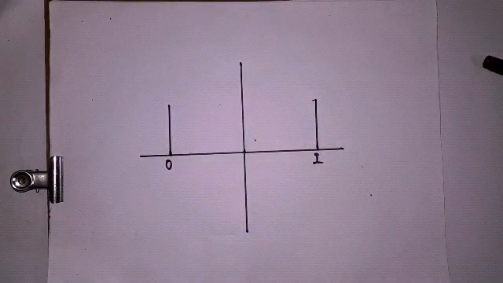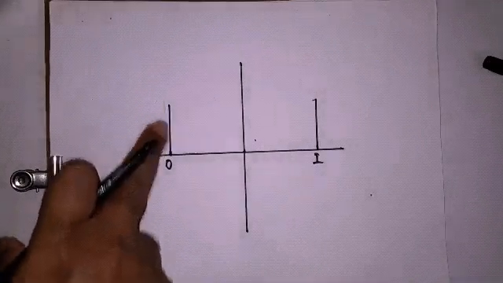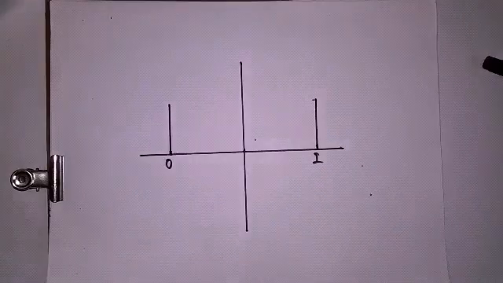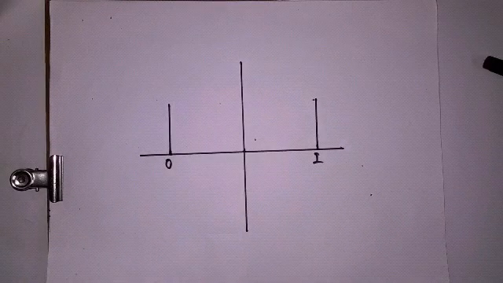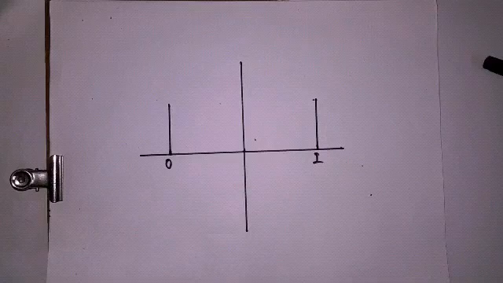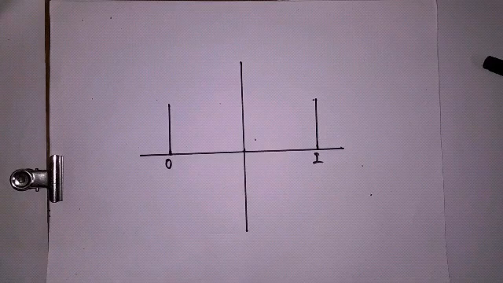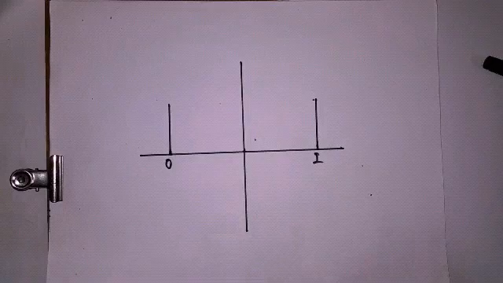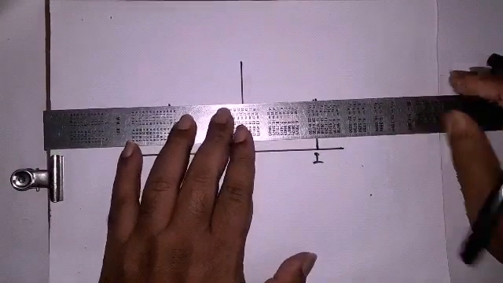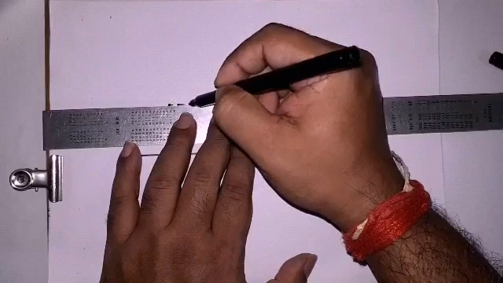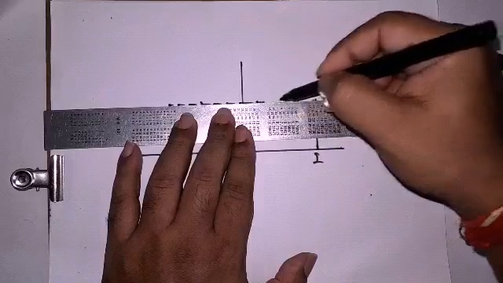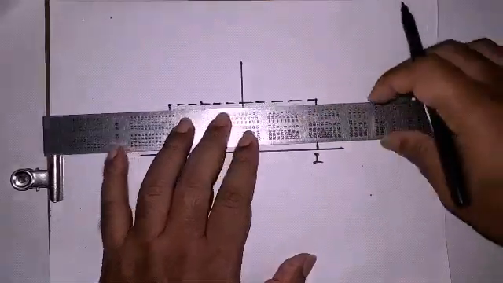Now we would like to see that if a person is standing, this is the man who is standing in front of a plane mirror and he wants to see his full image, what will be the size of the mirror required to see the full size of that particular person? So geometrically we can prove it. Let us join these 2 points, the head of the person to the image head, by a dotted line, and what we get is a rectangle.